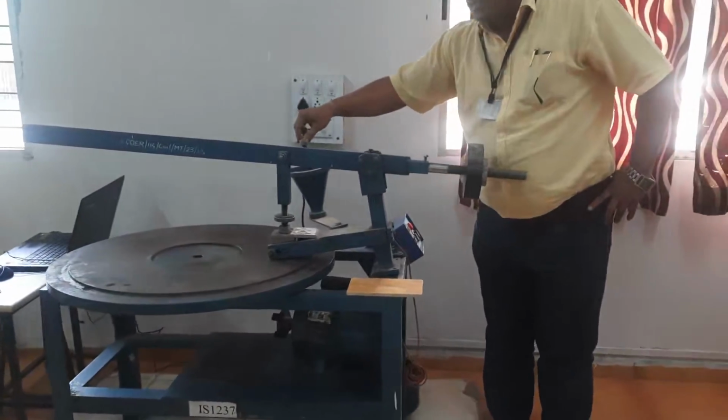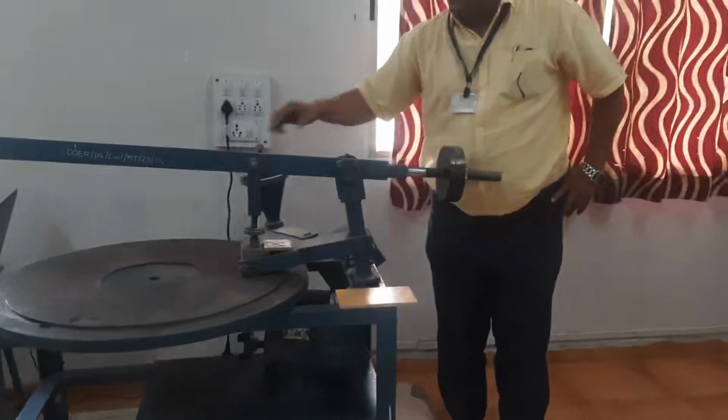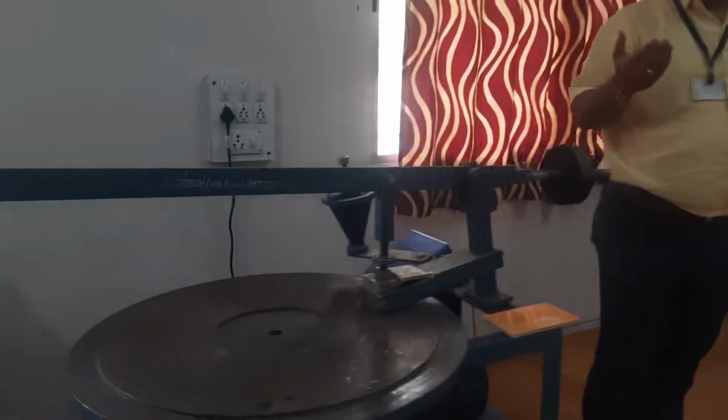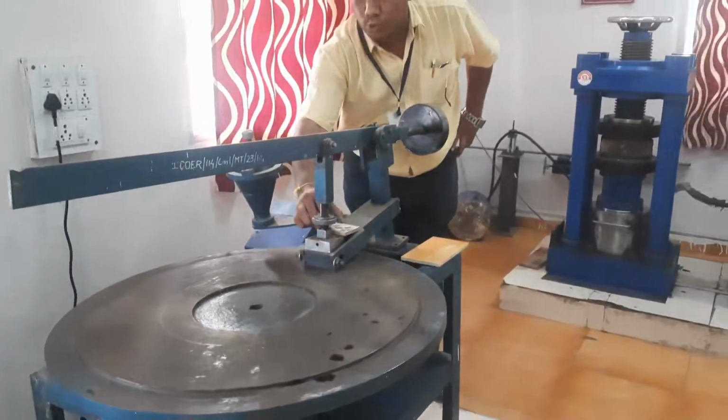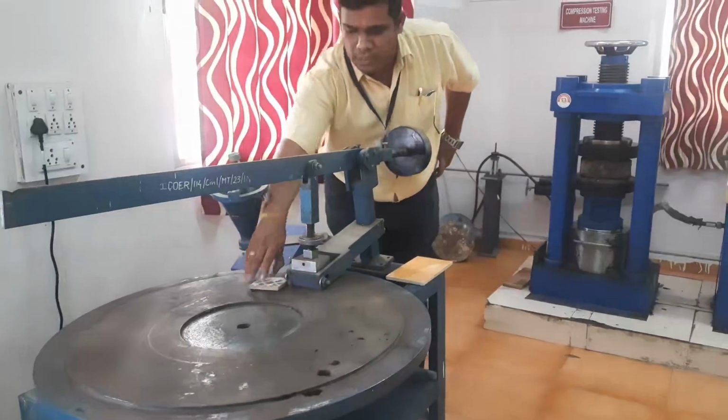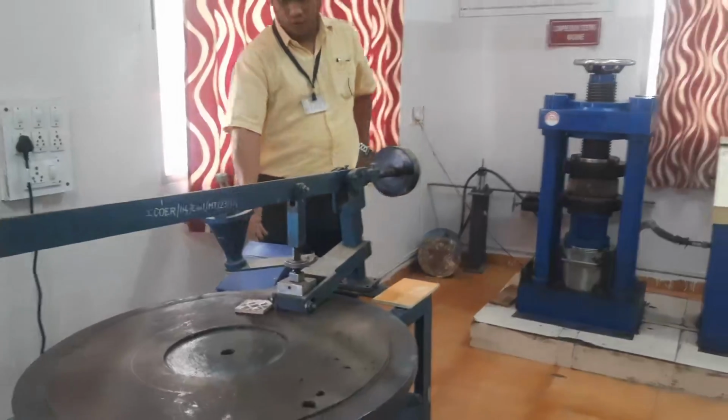This abrasion charge, or abrasion powder, makes the abrasion smoother, and when the disc revolves, the revolutions are counted by the counter.